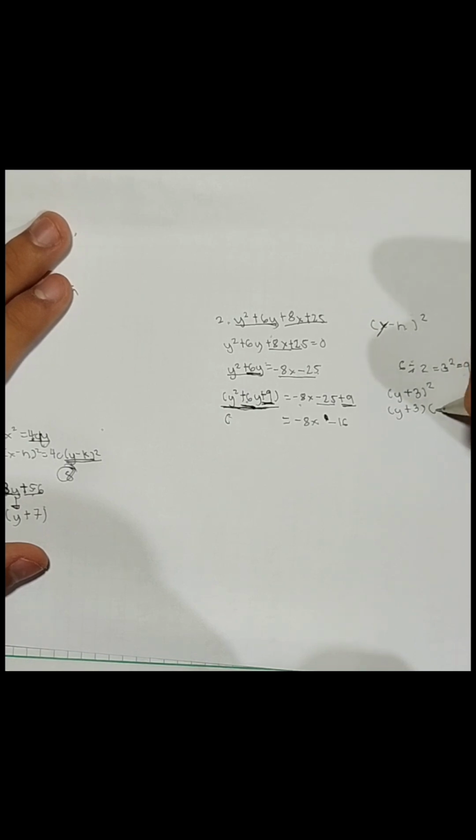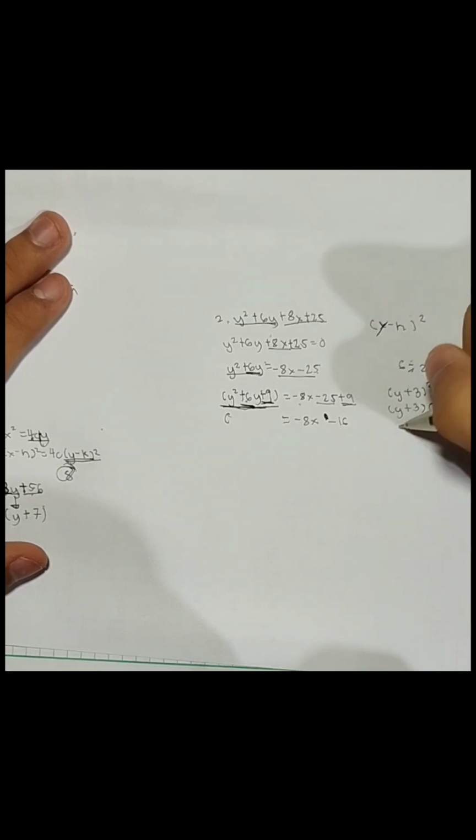Since if we solve it right here, plus 3 squared, so that will be our equation.